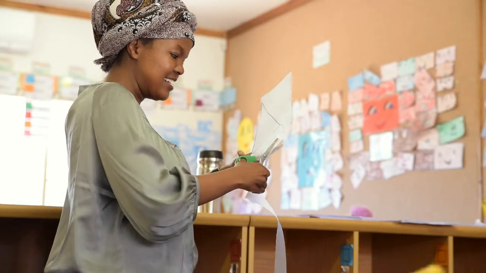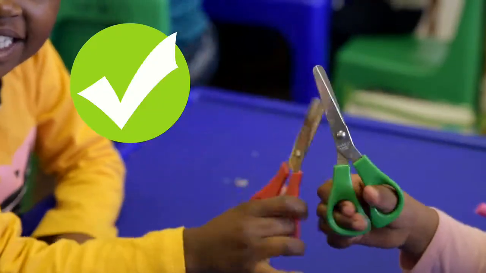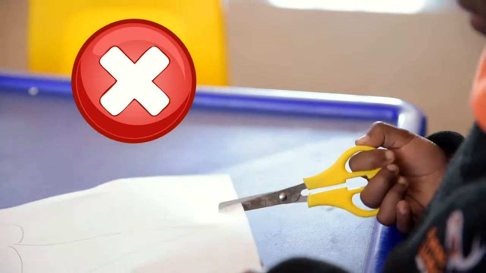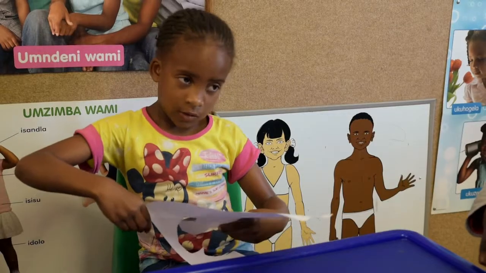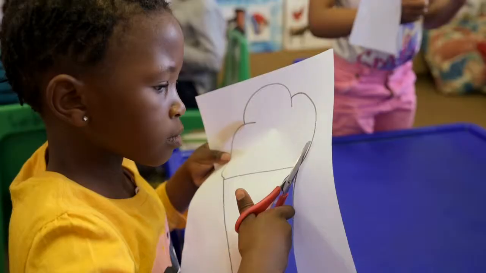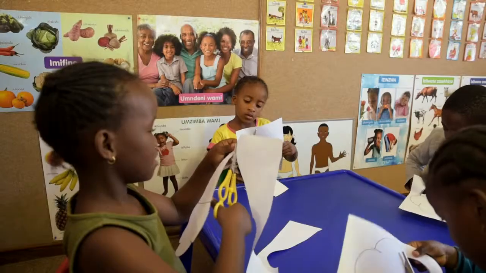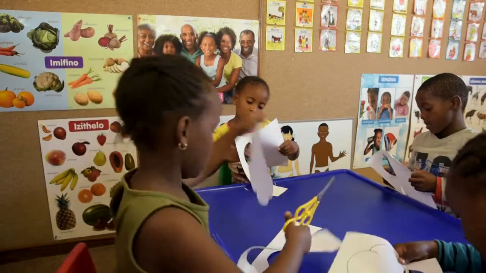In terms of scissor grip, the following is assessed. Correct, incorrect. In terms of cutting skills, the following is assessed. Direction, smooth movements, manipulation, midline crossing while cutting.